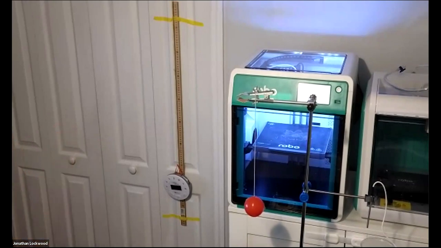I've also taped a meter stick behind that. You probably can't see the actual numbers on the meter stick in the video, but I have a meter stick taped behind there so I can drop the Labdisc from different heights and measure that change in acceleration based on that change in height.